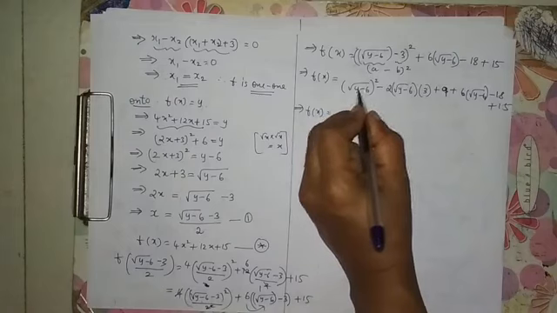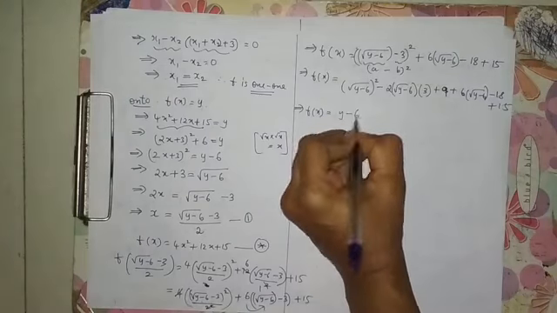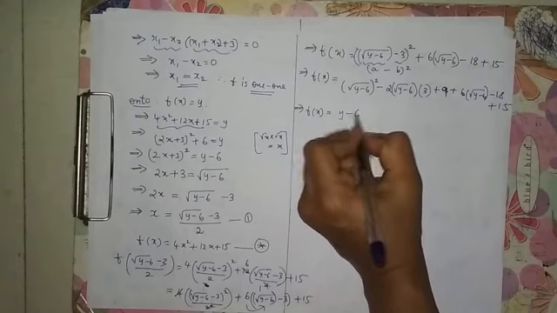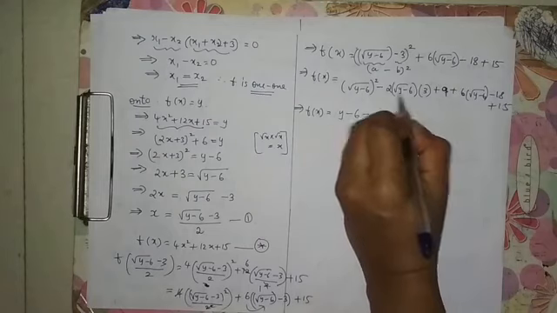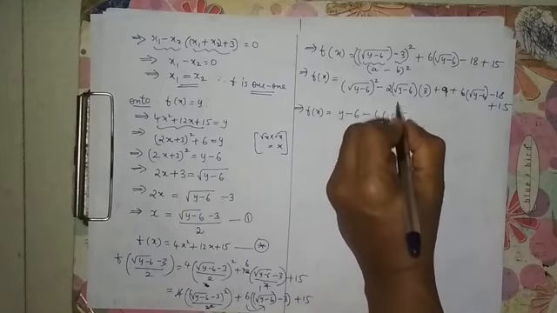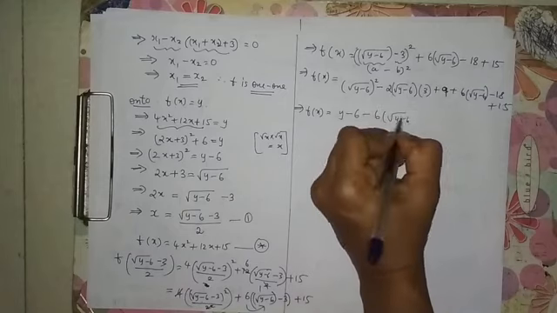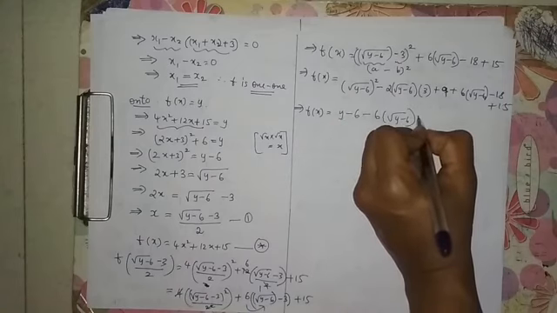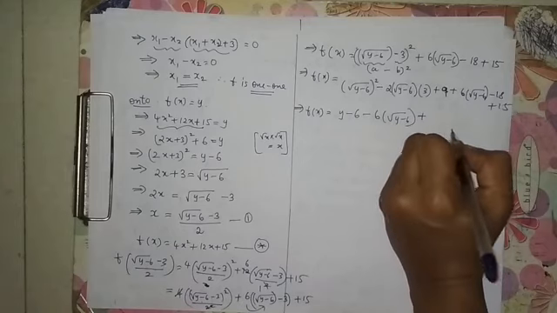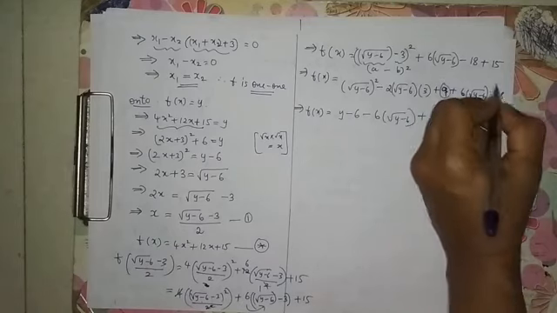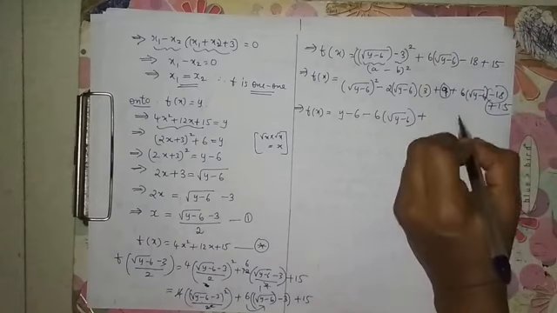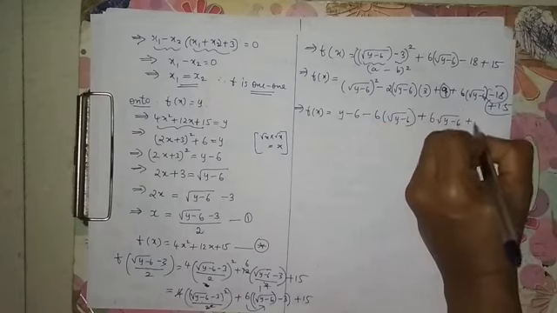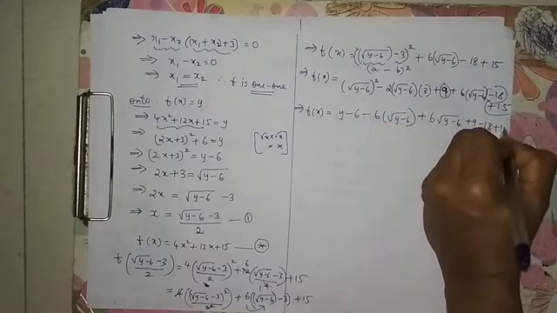So this will be, root of y minus 6 whole square will be y minus 6, minus 2 into 3, 6 into root of y minus 6, plus. I'll write this number at the end, last I will write, plus I'll write this 6 root of y minus 6, the remaining, plus 9 minus 18 plus 15.